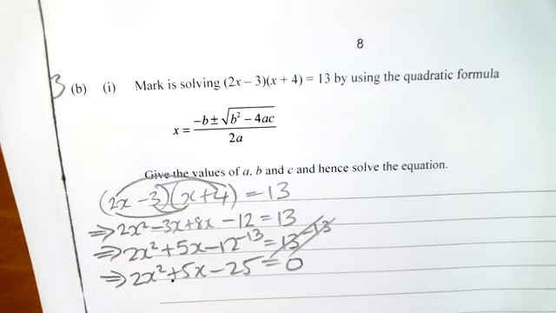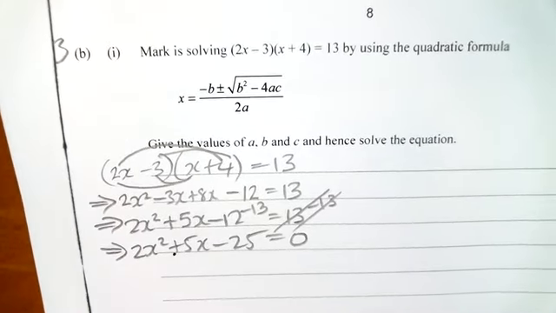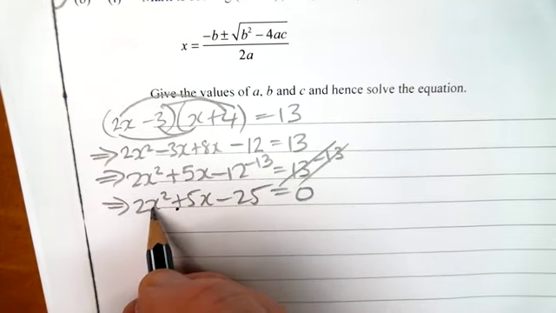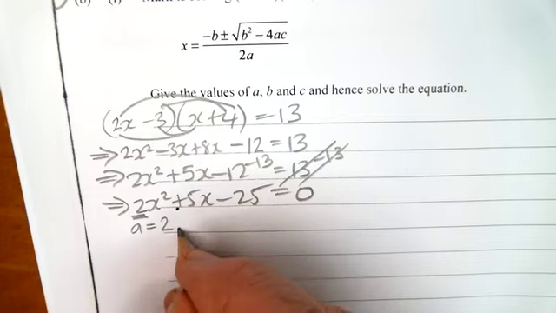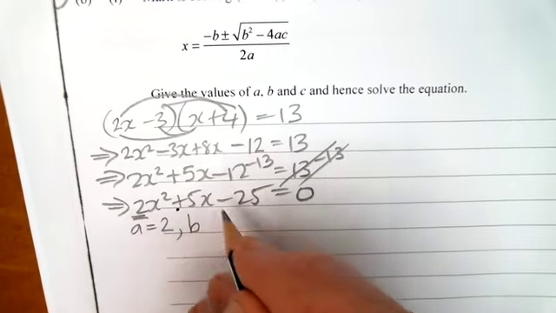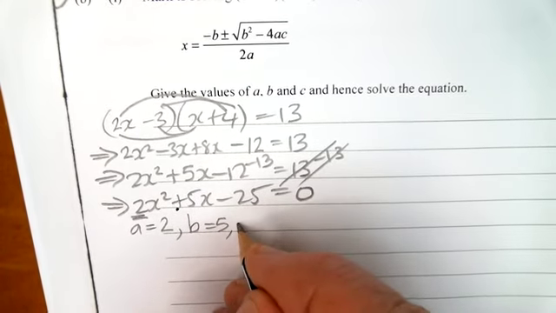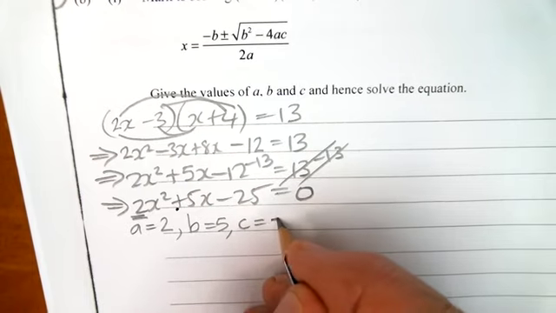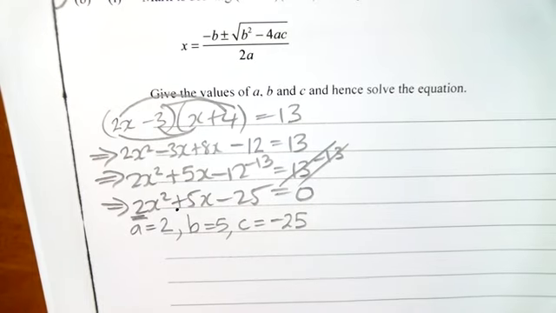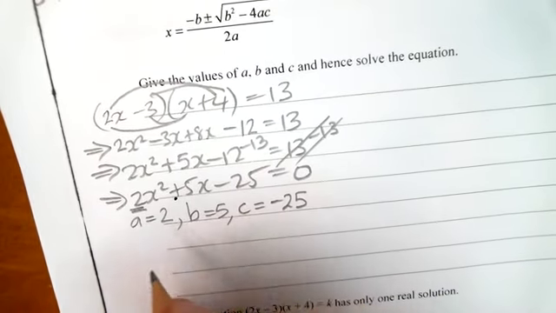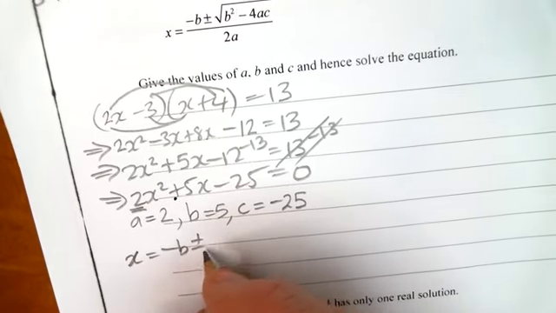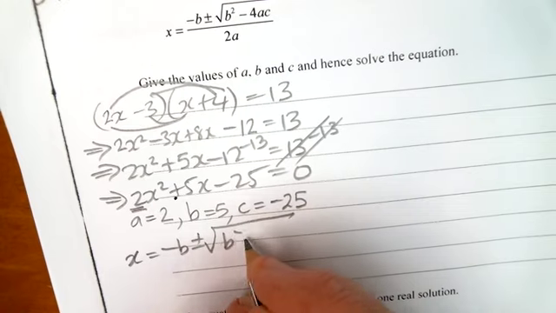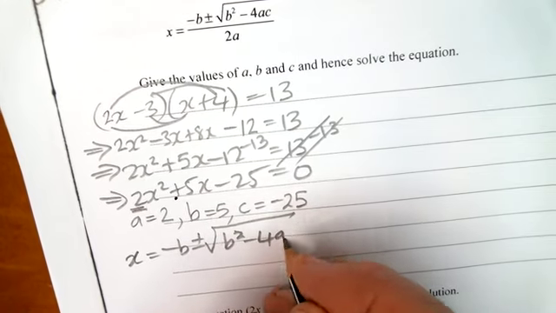Now it's saying we have to use the quadratic formula for solving. So in this case, I'm going to look at the coefficients of the x values. So the coefficient of x squared is a 2. The coefficient of x to the 1, there it is, a 5. And the coefficient of x to the 0 is a negative 25. So now I can plonk all that straight into the quadratic formula, which is x is equal to negative b plus or minus root b squared minus 4ac all over 2a.